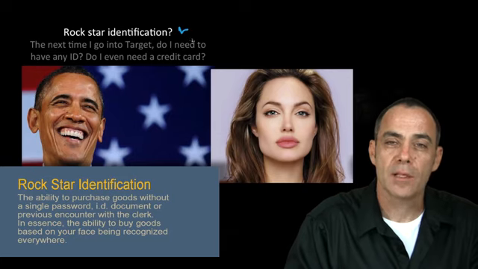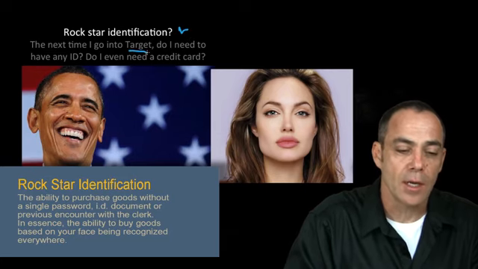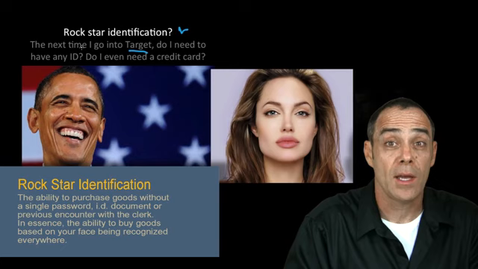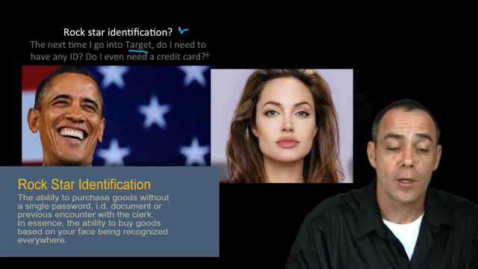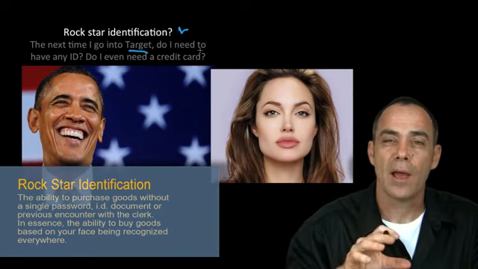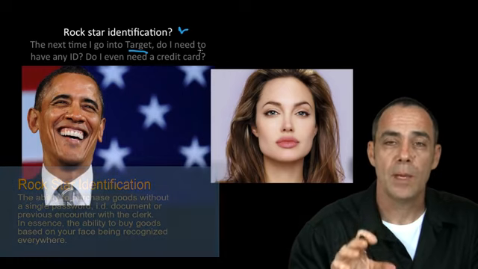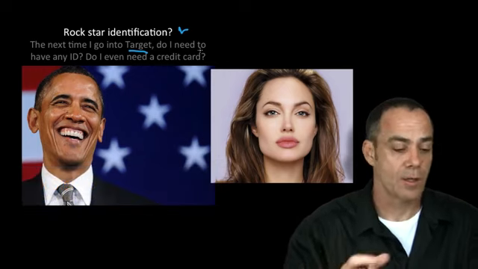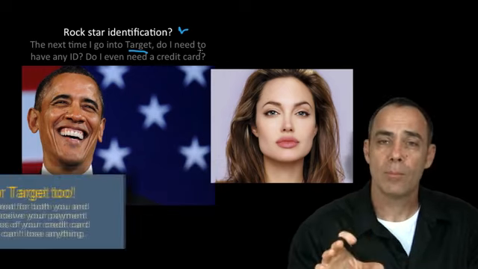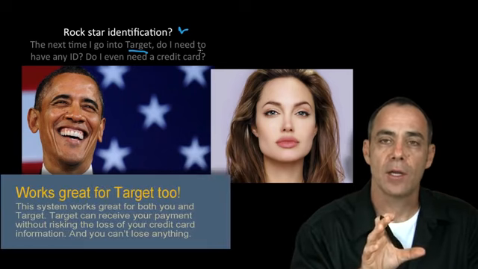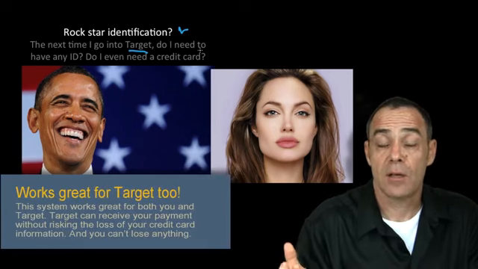And so it's important to consider, have I started to build a Lego building block for rockstar identification? Because you have to think about this possibility. The next time I go into Target, do I need to have any ID? Do I even need to have cash or a credit card? Can there be an arrangement whereby I've set up everything, an arrangement with them based on my face? So I walk up to the register, they've all got screens there. The woman pulls up my face, which has now been authorized by Target, looks at me and goes, do you agree to this sale? Yes.